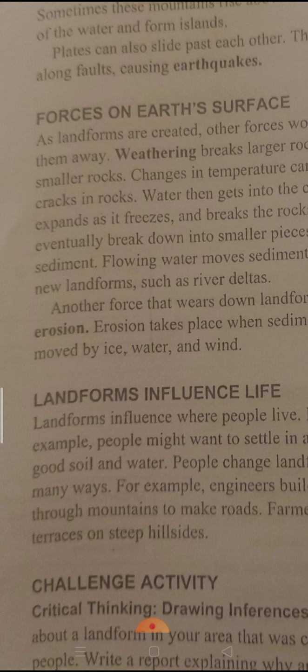So rocks eventually break down into smaller pieces, and this is called sediment, okay? So if I ask how does weathering break large rocks, we can answer: changes in temperature can cause cracks in rocks. Changes in temperature cause what? Cracks in rocks.